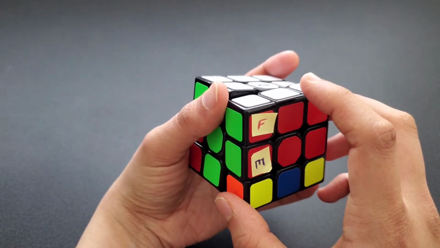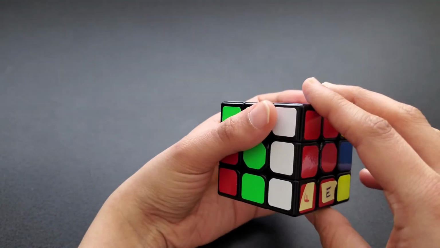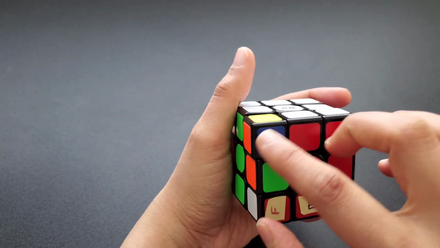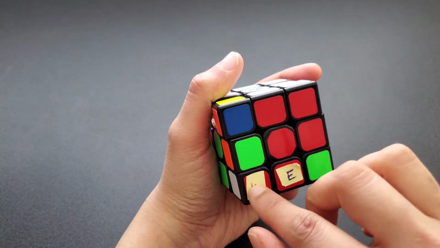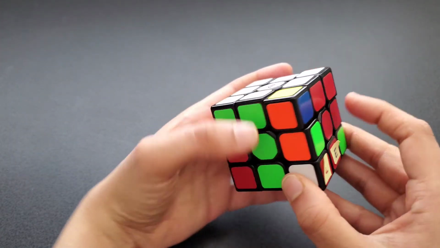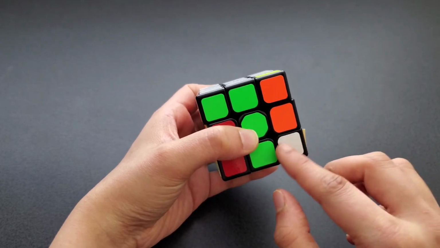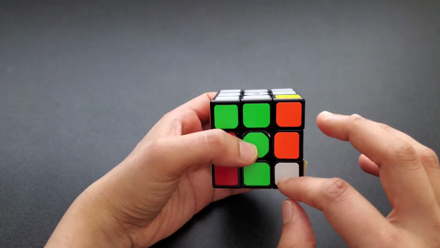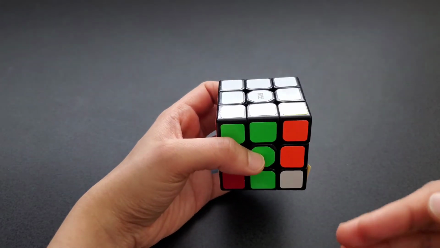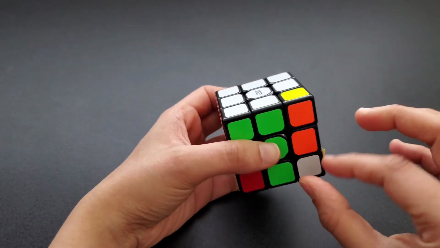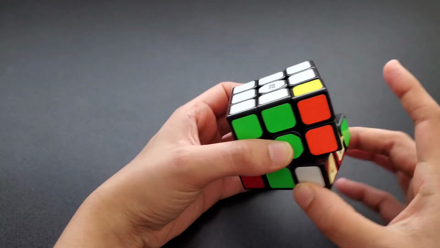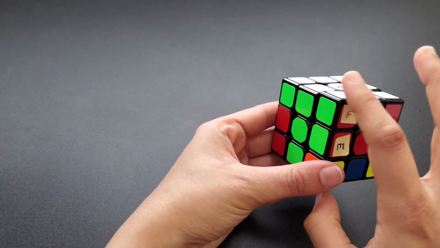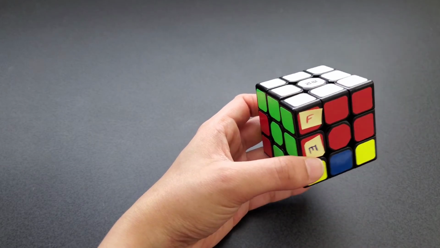If this algorithm is a little bit difficult to follow, once you have figured out how to get the friend sitting next to the edge, you can just turn the cube and you can see how the corner piece has been changed, and you can just think from a point of view of the top layer of how to get this corner piece back up. That's going to work as well. Now you see I have my pieces in the right place.